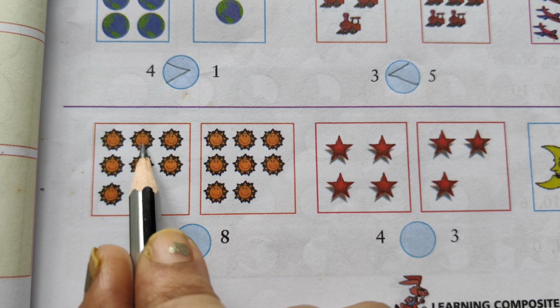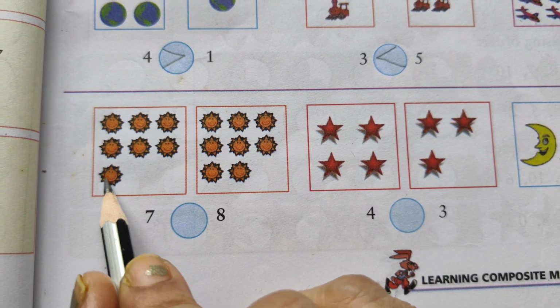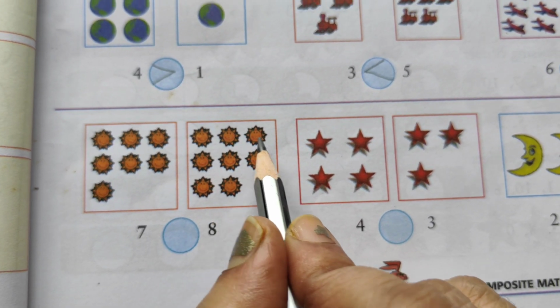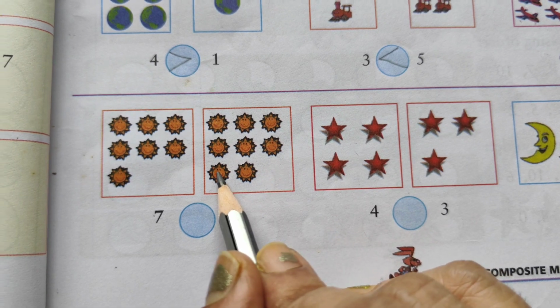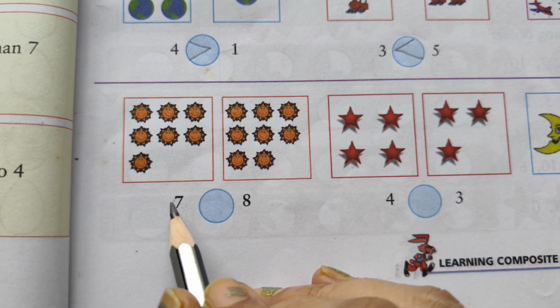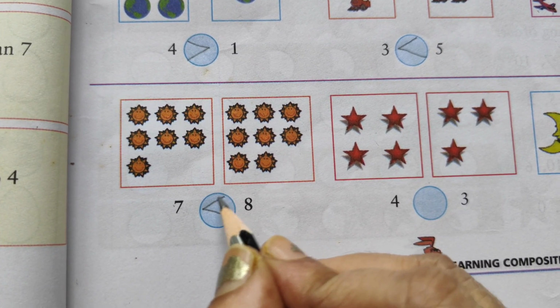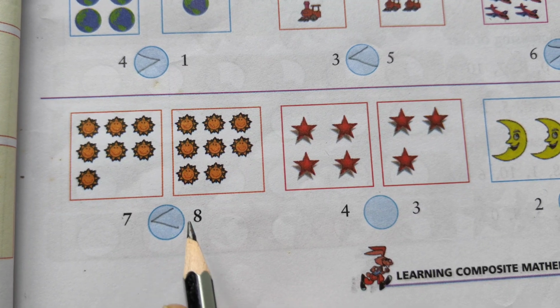1, 2, 3, 4, 5, 6, 7. 7. Here 1, 2, 3, 4, 5, 6, 7, 8. 8 is more. 7 is less. 7 is less than 8.